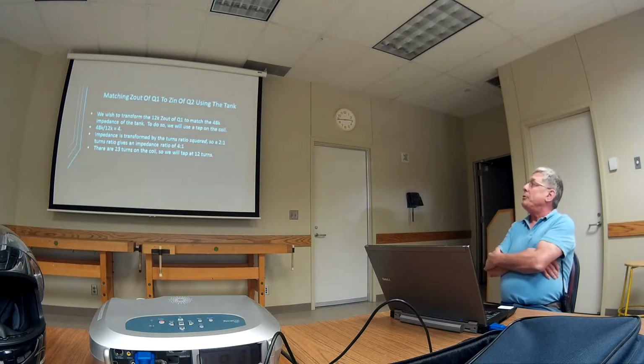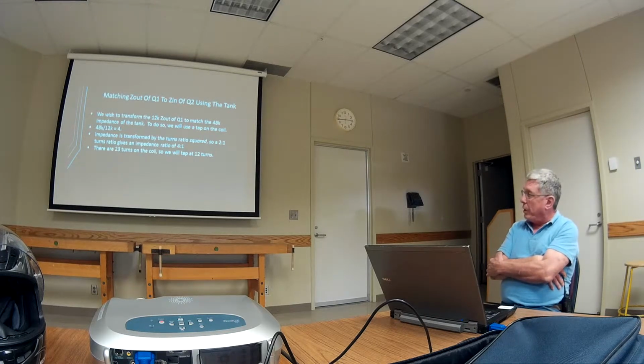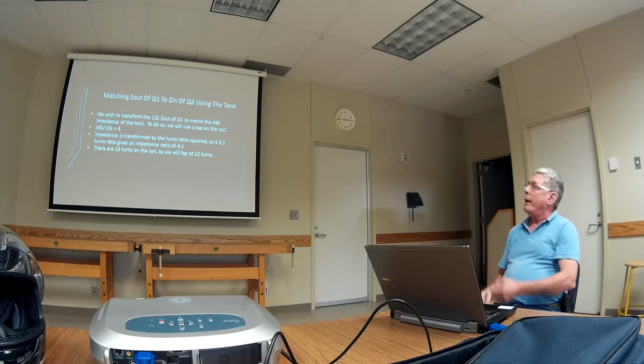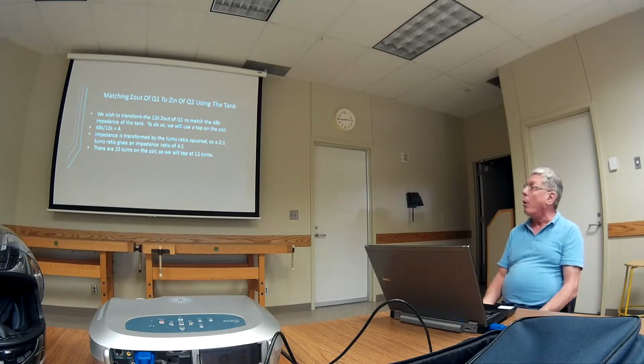So we want to match the output impedance of Q1 to the input impedance of Q2. So we want to match that collector impedance of about 12K to the input impedance of that second stage. We're going to do that with a tap, and we need a tap that's going to transform 12K to 48K, and that's a ratio of about 4.